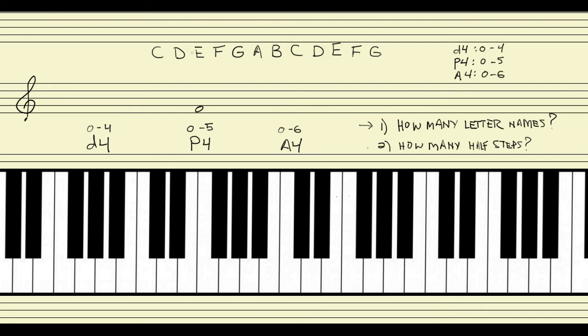Or again, how many letter names do we need above F? So we're going to count up a fourth from F, and that is F1, G2, A3, B4. So B is a fourth above F.